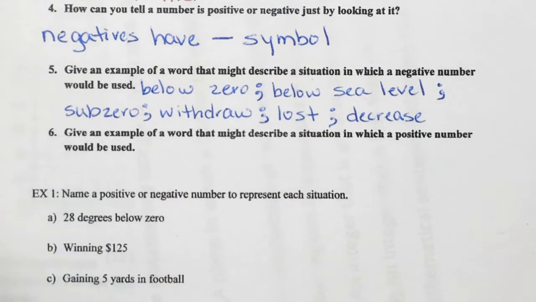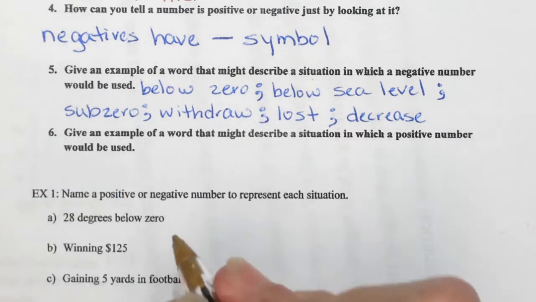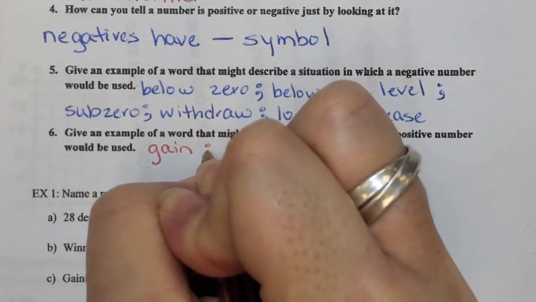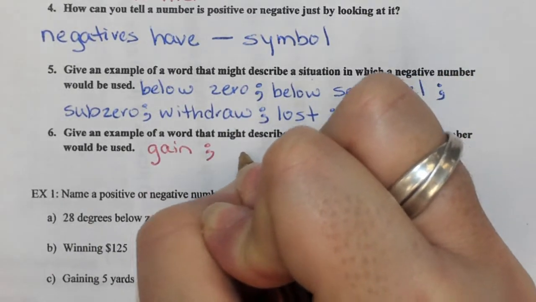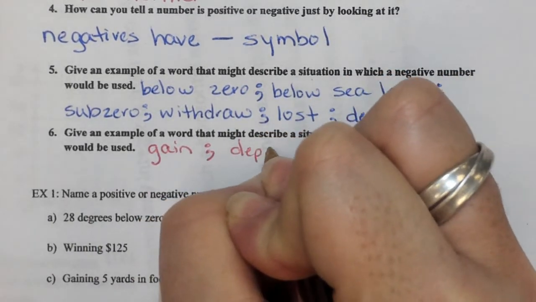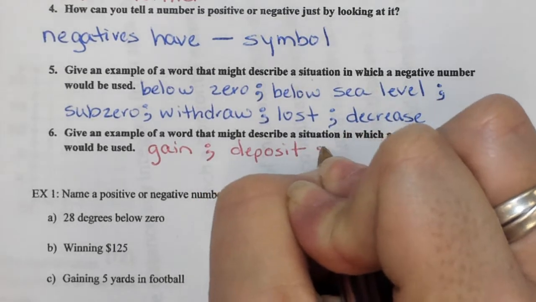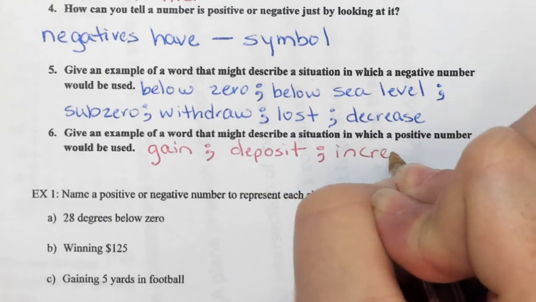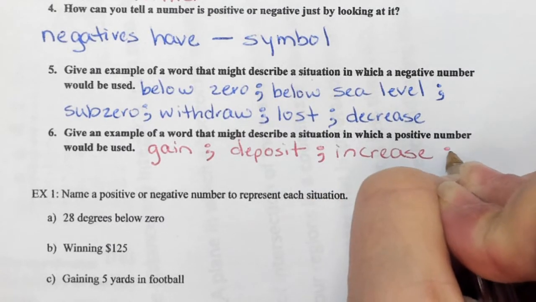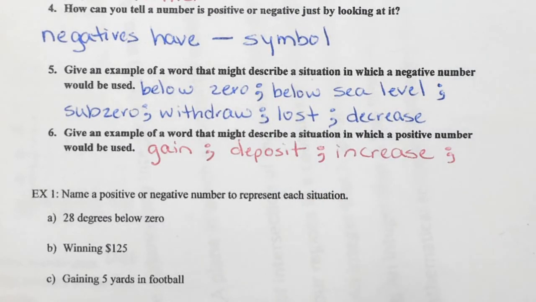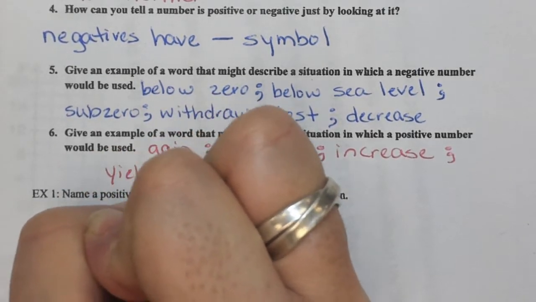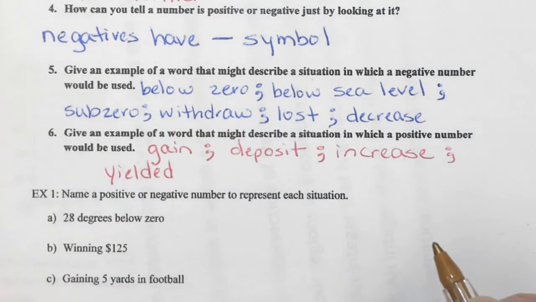A list of positive ones were words like gain. We had deposit, like if it's your bank account. We had increase. We had the weird word yielded about tomatoes, meaning they grew on the vine.